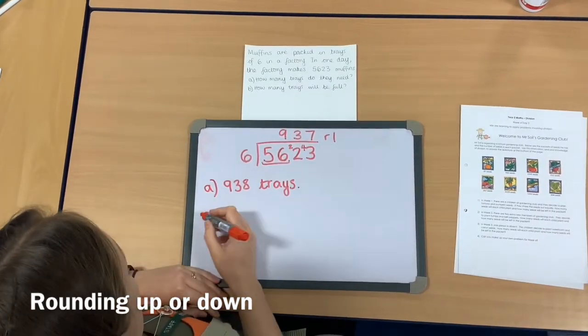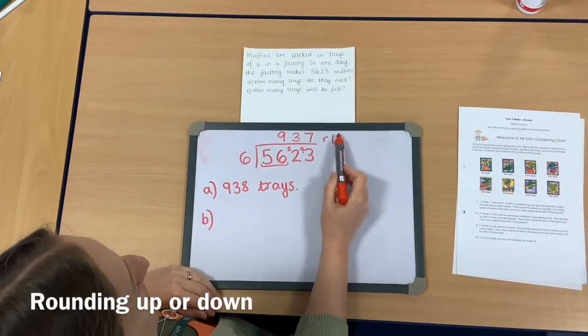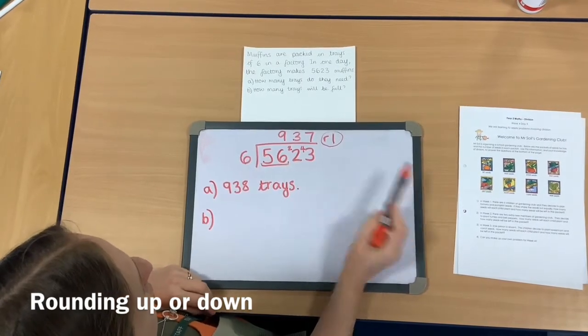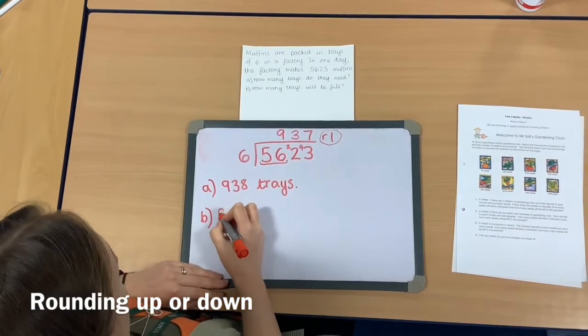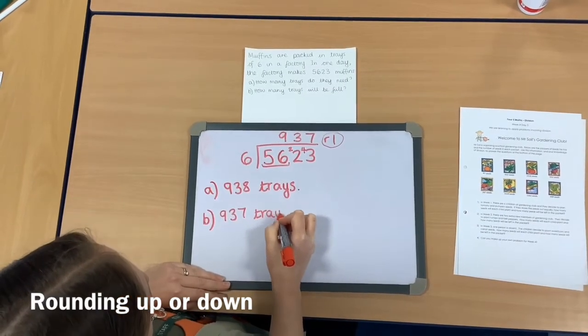But B, the question is slightly different. It's how many trays will be full? Well, this 1 muffin on its own is not going to be part of a full tray. So the answer to that part of the question is 937 trays.